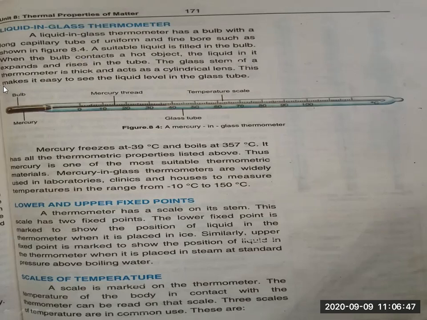The glass stem of the thermometer is thick and acts as a cylindrical lens. So this makes it easy to see the liquid level in the glass tube. It is transparent, so you can see the mercury expanding, and when it senses the temperature it will stop, and you can note the reading in Celsius. Suppose this mercury level stops over here, you can see the temperature is 60 degrees. But if it stops over here, you can see the temperature is 90 degrees. If it stops between, this is 37, 36 degrees Celsius.